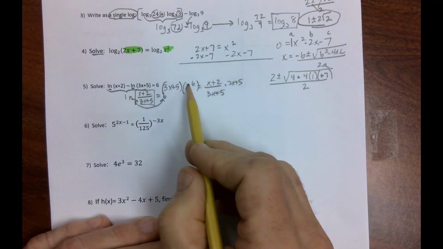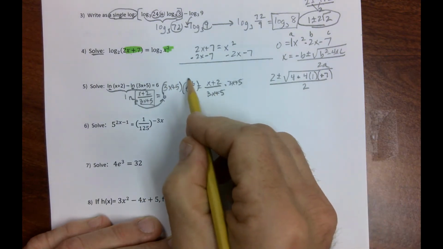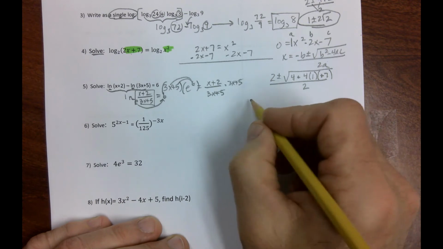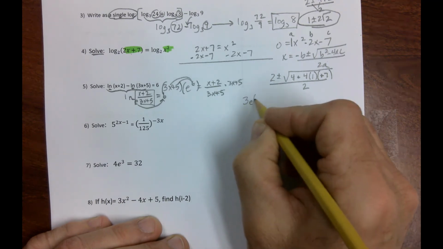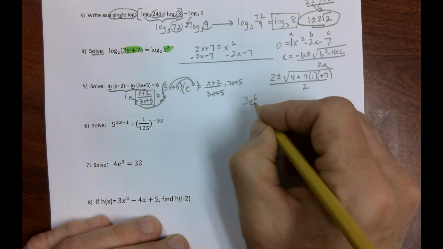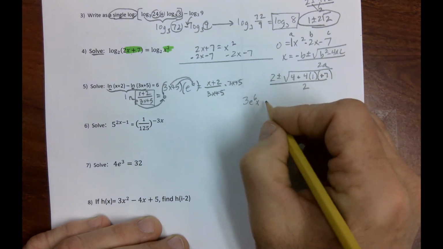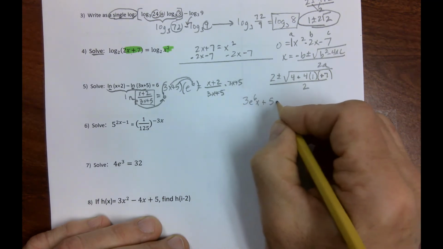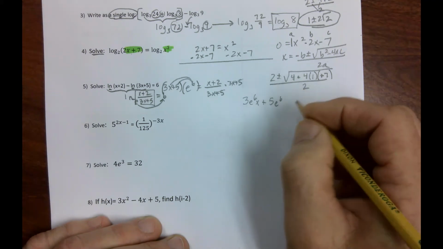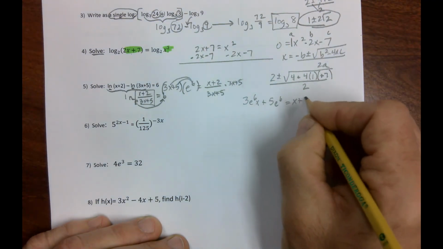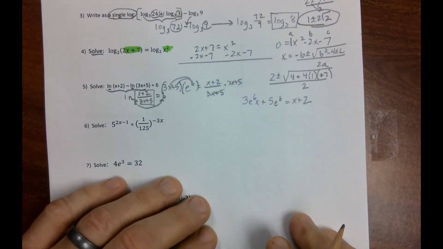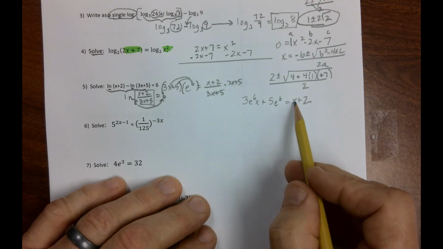Now this is going to look awfully strange, but just hang tough. So we distribute this through. We'd get 3 e to the 6th x plus 5 e to the 6th, that's an e, equals x plus 2. Again, what are we trying to solve for? Trying to find x. So I'm going to get my x's on this side.